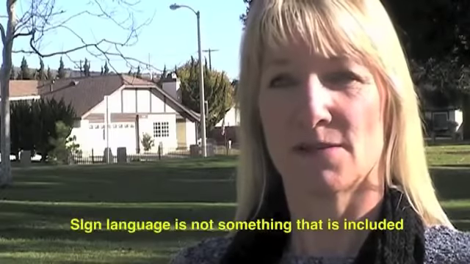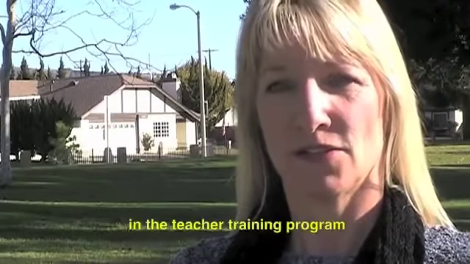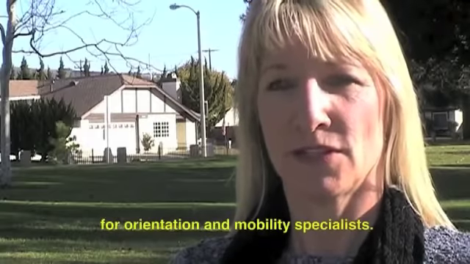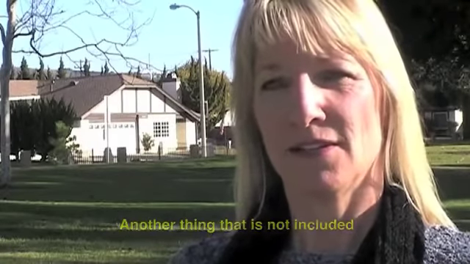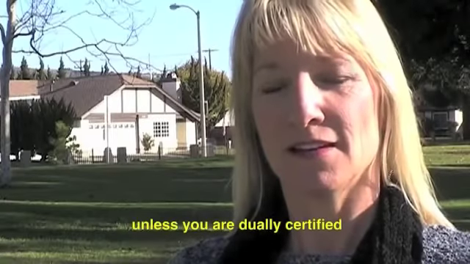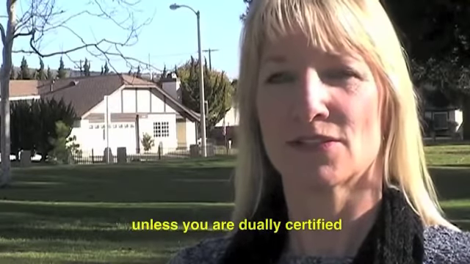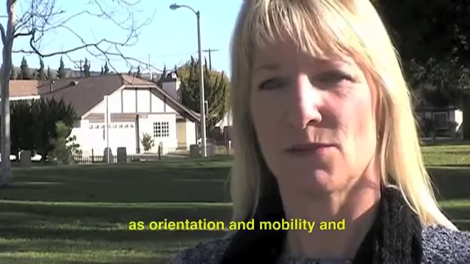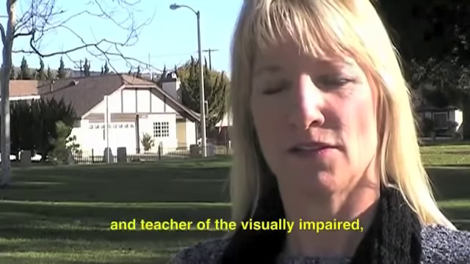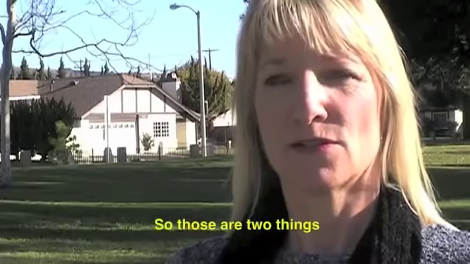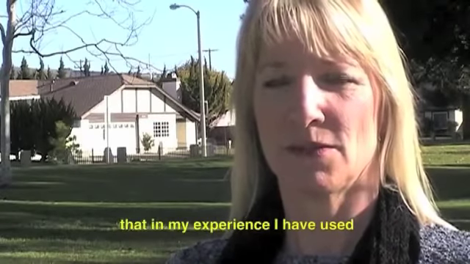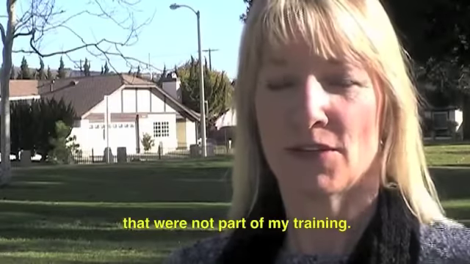Sign language is not something that's included in the teacher training program for orientation and mobility specialists. Another thing that is not included, unless you are duly certified as orientation and mobility and teacher of the visually impaired, is Braille. So those are two things that, in my experience, I have used that were not part of my training.